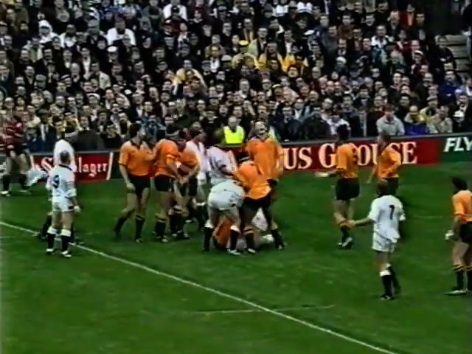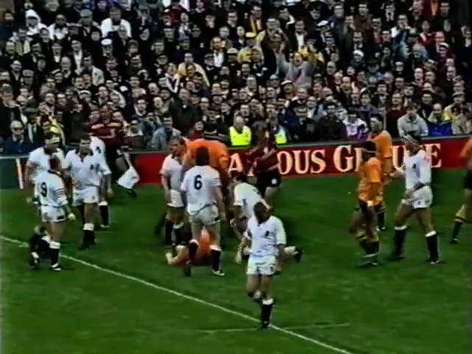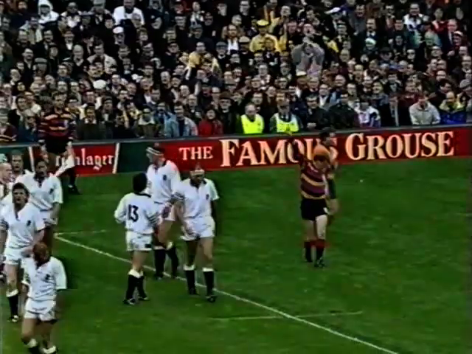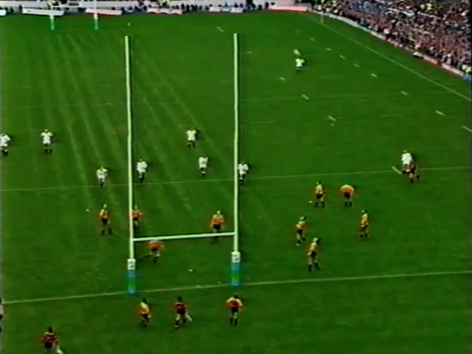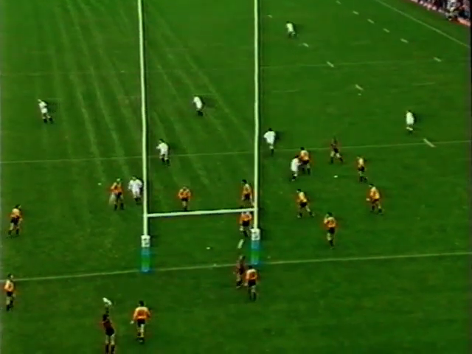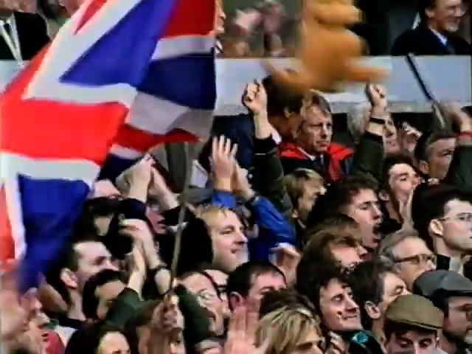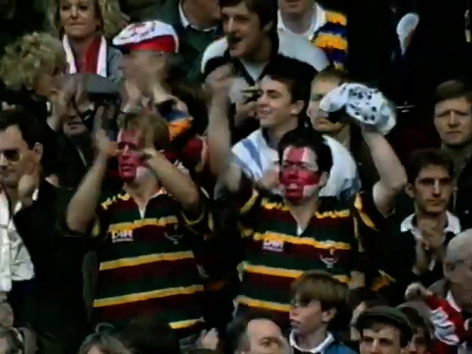Good clean jump though from Eales, but again helping himself up. John Webb. And yes, that one's over. He had a long look at it, wasn't very sure until the touch judges' flags went up. But England at last with points on the board to show for their pressure.